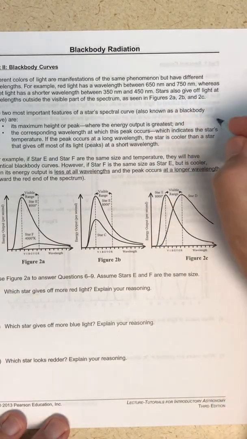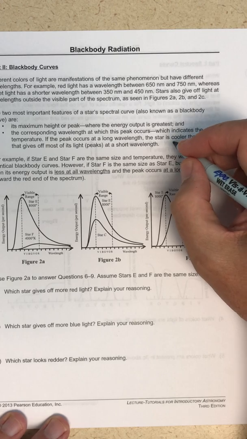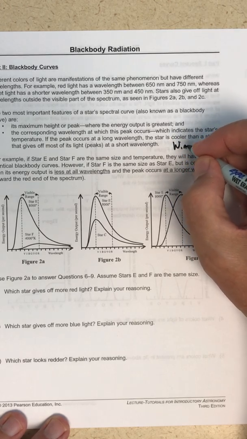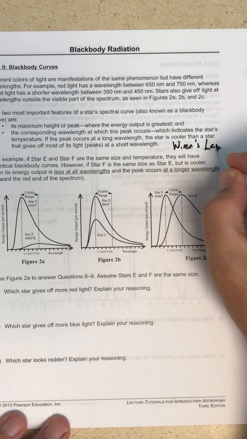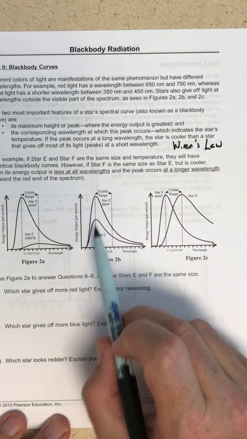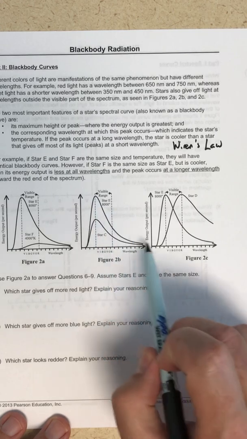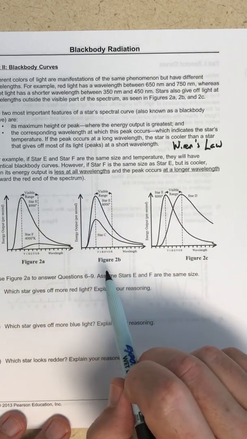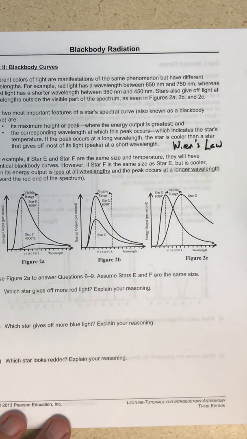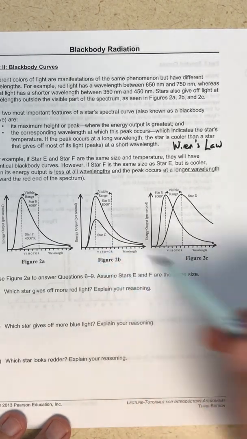All right, and this is what's known as Wien's law. The wavelength at which a spectral curve is peaking is inversely proportional to the temperature. So the higher the temperature, the shorter the wavelength.